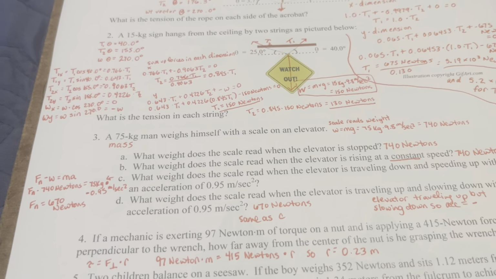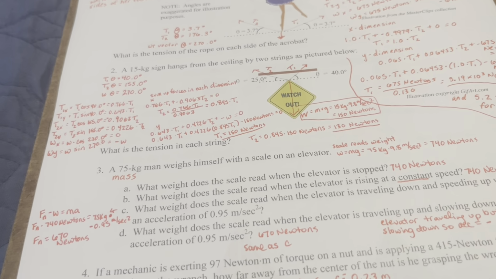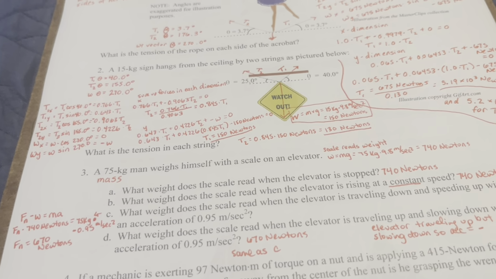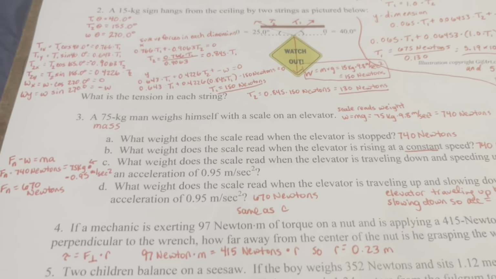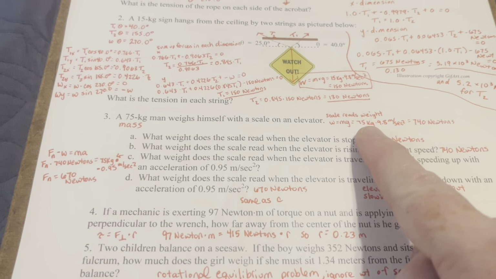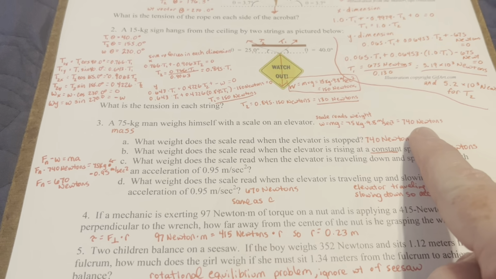So the first thing to know is that the problem gives you the mass, but the scale reads the weight. So when you multiply by the acceleration due to gravity, you're going to get the weight as 740 newtons right here, okay? So 75 kilograms times 9.8 meters per second squared is going to give you 740 newtons.